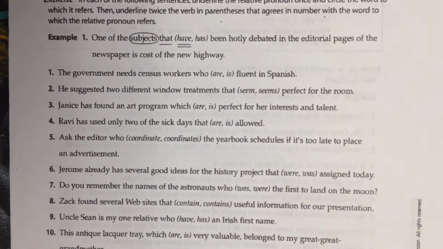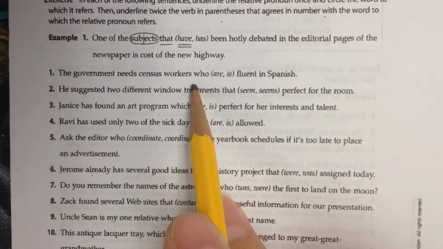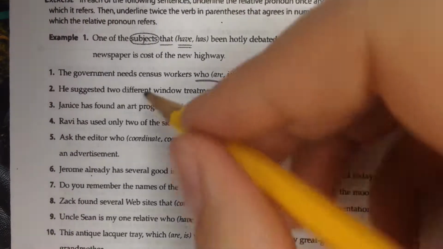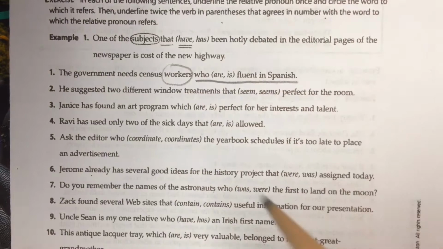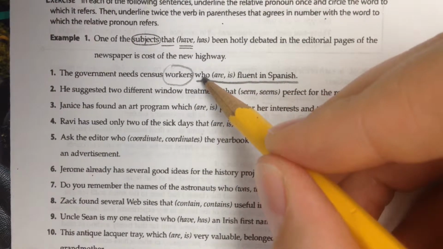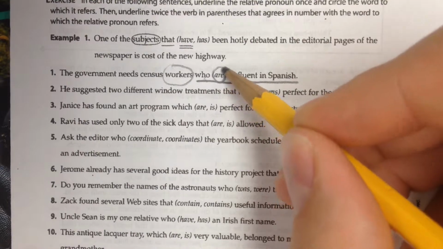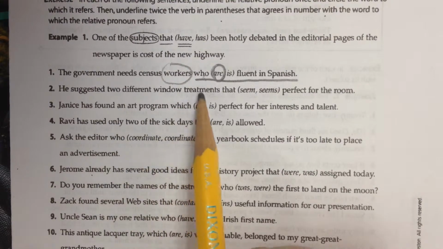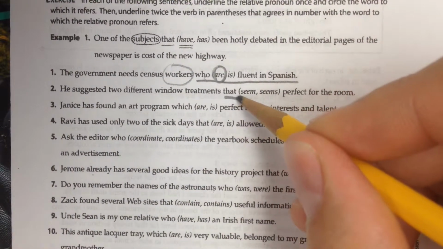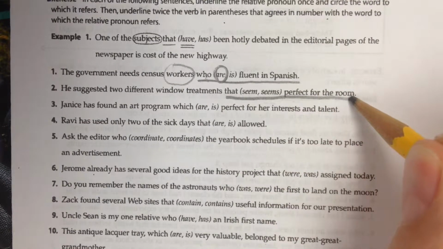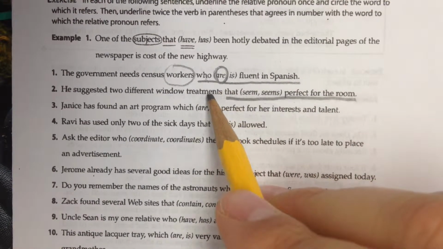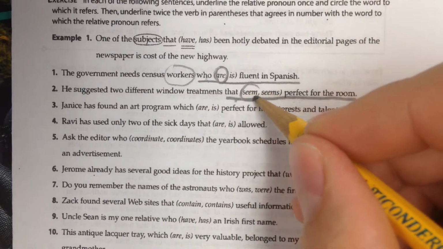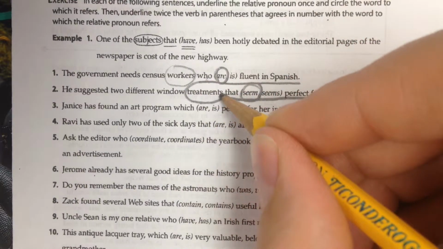So we're just looking for the adjective clause. Number 1. The government needs census workers who. Here's our relative pronoun. Who are or is fluent in Spanish. So because workers is plural, the relative pronoun is plural, so we're going to choose a plural verb, which is the one that doesn't end in s, are. Number 2. He suggested 2 different window treatments that, so here's our relative pronoun, here's our adjective clause, that seem or seems perfect for the room. Treatments is plural, so that means that is plural, which means we want a plural verb, seem. And it's all because the word before the relative pronoun here is plural.